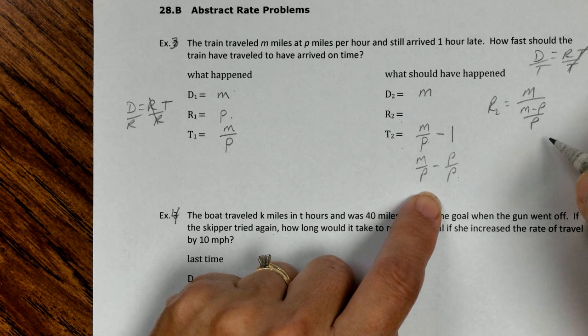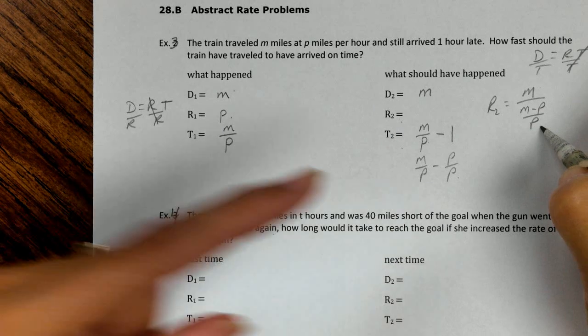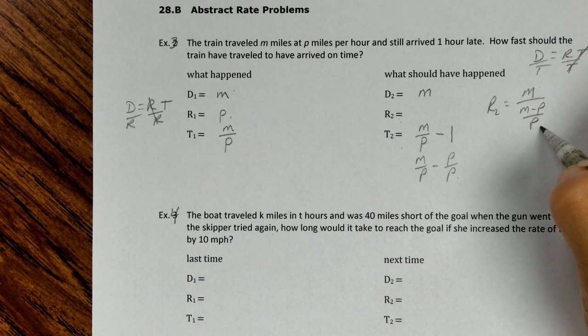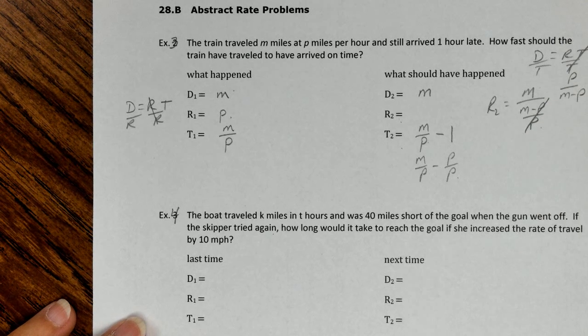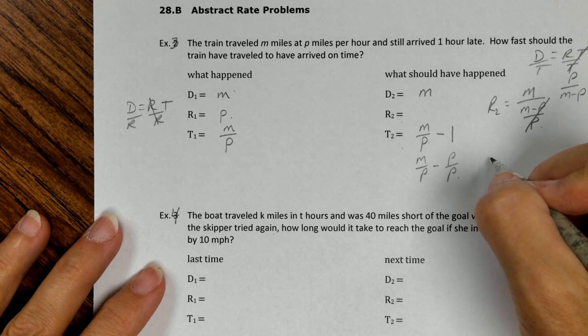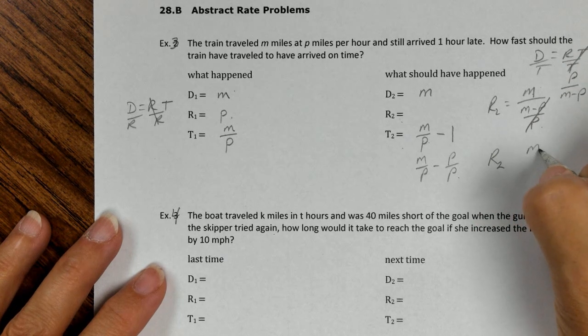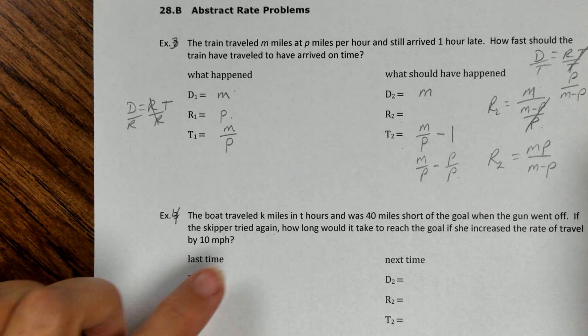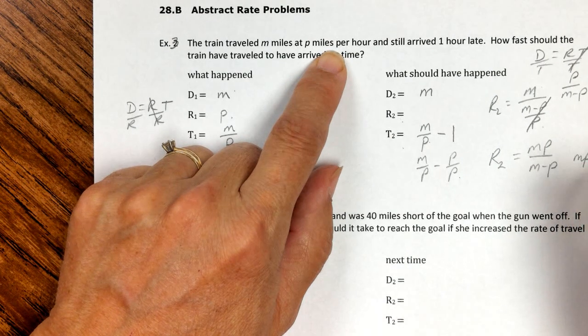So this is m minus p over p. And to simplify a complex fraction like this, this is m divided by this fraction. When you're dividing by a fraction, you multiply by its reciprocal. So what we're really going to do is take m times p over m minus p. And it doesn't reduce or anything. So R2, the rate it should have gone, is MP over M minus P. Don't forget your units. Miles per hour.